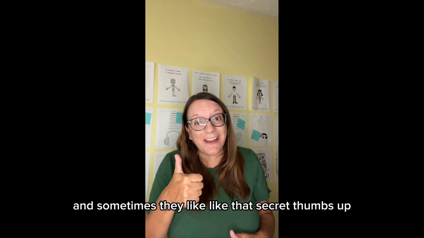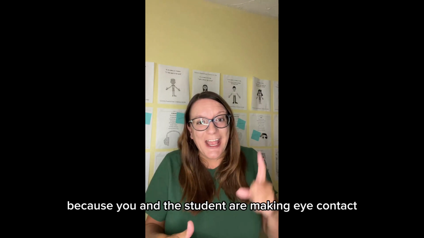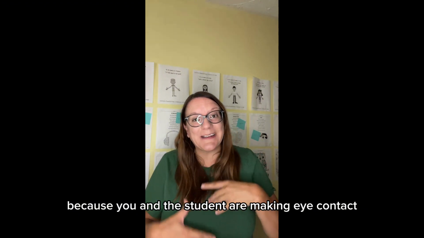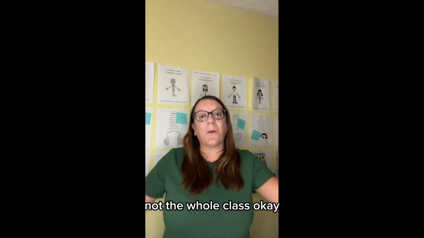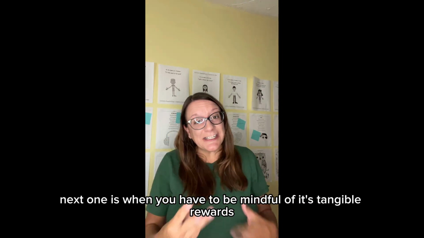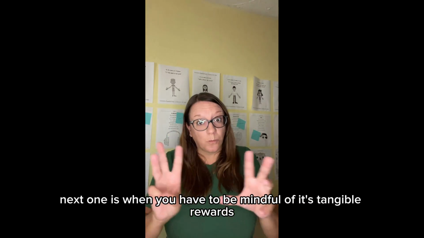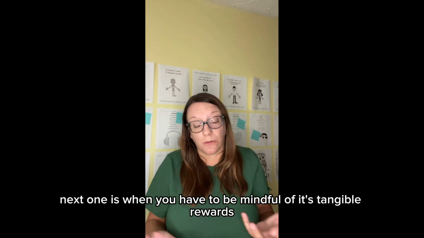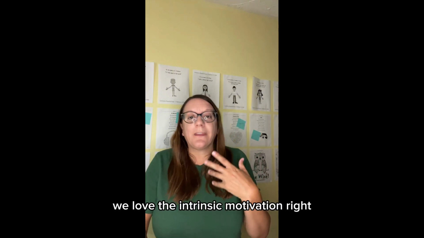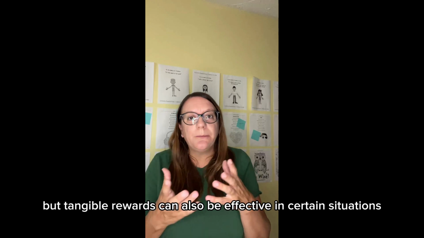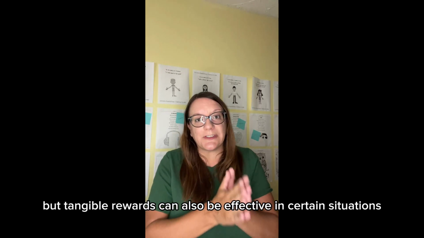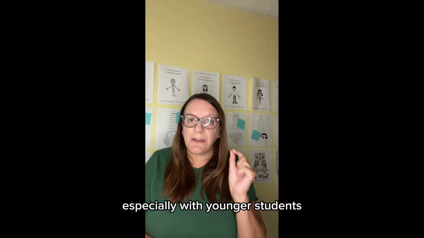And sometimes they like that secret thumbs up because you and the student are making eye contact, and you know that it's between you two, not the whole class. Okay, next one is one you have to be mindful of. It's tangible rewards. We love the intrinsic motivation, right? But tangible rewards can also be effective in certain situations, especially with younger students.